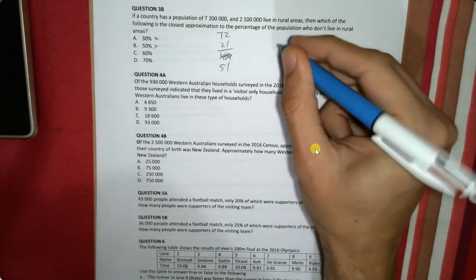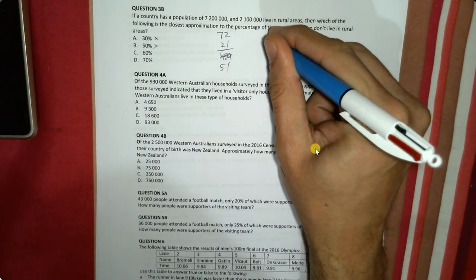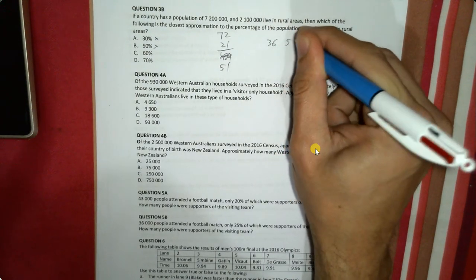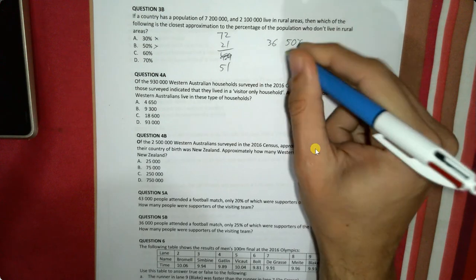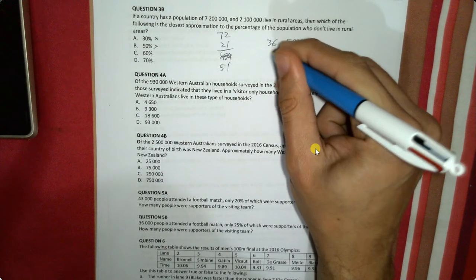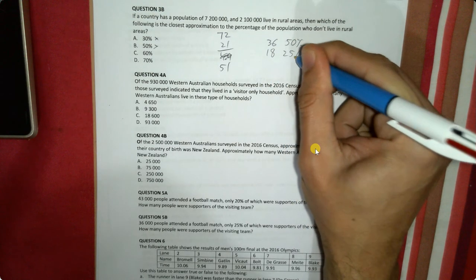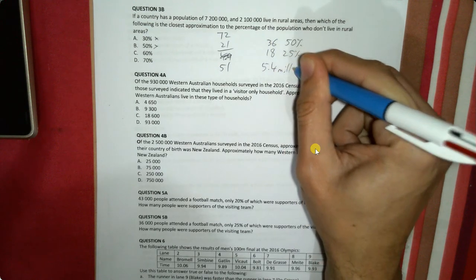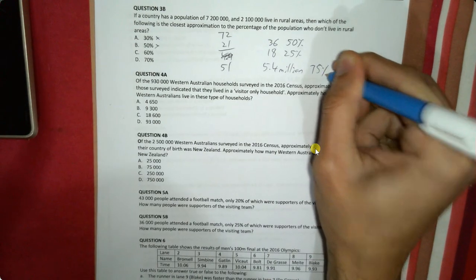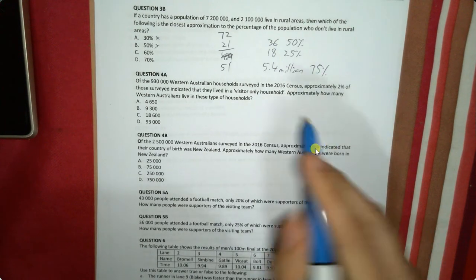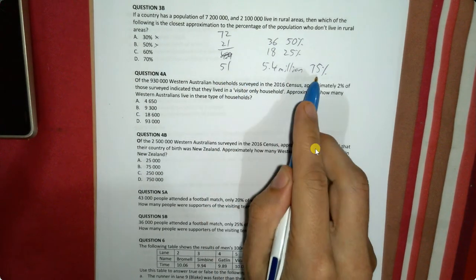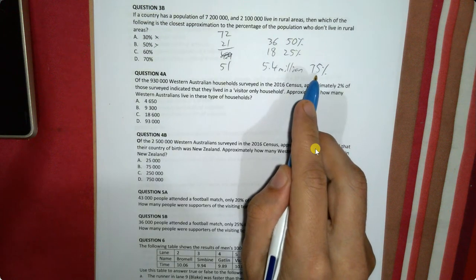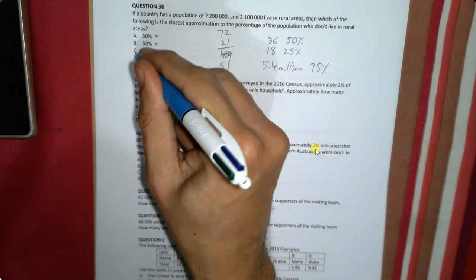I know that 72, I can half that to make 3.6 million. That's my 50%. Halve it again, and that's my 25%, 1.8 million. Add them together, it will be 5.4 million, which will be my 75%. Because it's 5.1, it's showing that it's a little bit less than 75, but not really that much less. So I'm pretty confident it's close to 70.